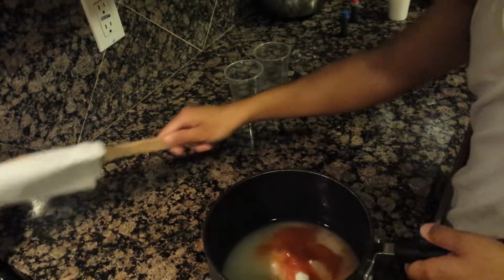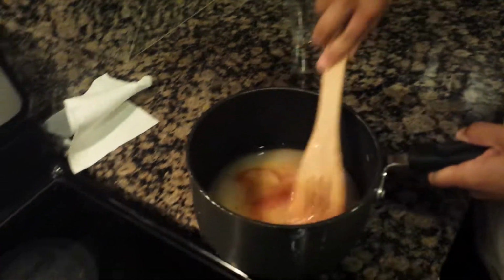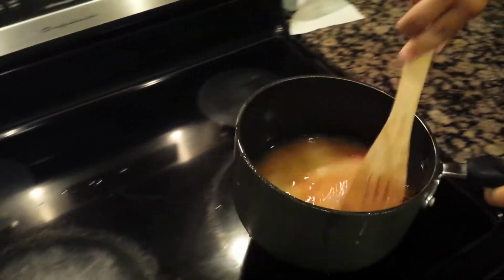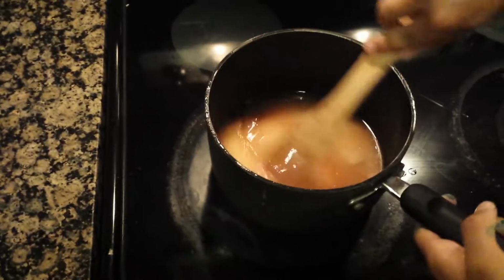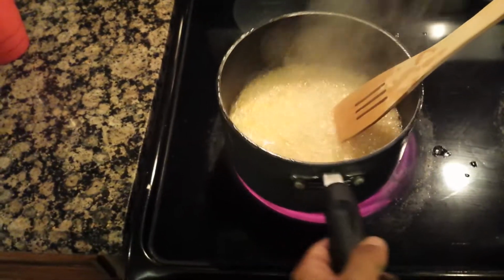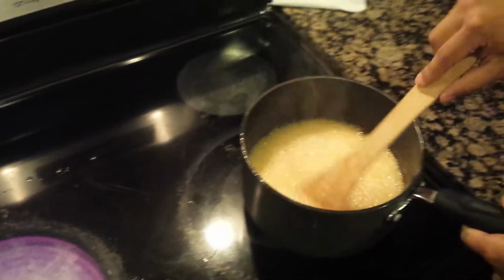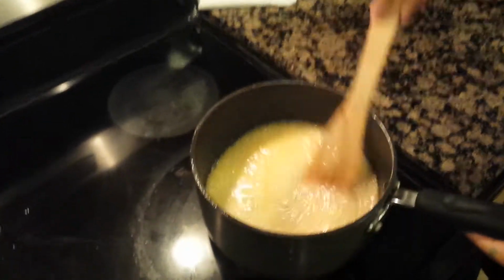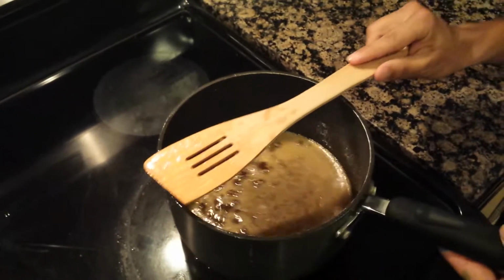After you have this ready, you stir it up and put it on the stove so it can boil up. After it starts to boil, you take it off the stove. While it cools down, I'm gonna define the words I said earlier.